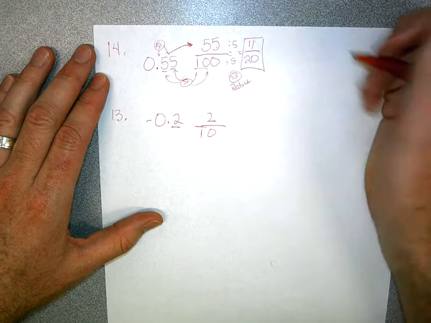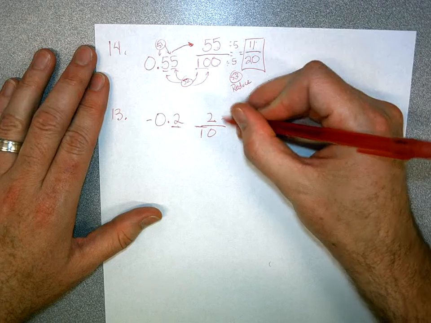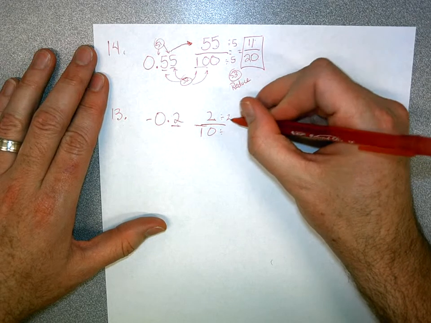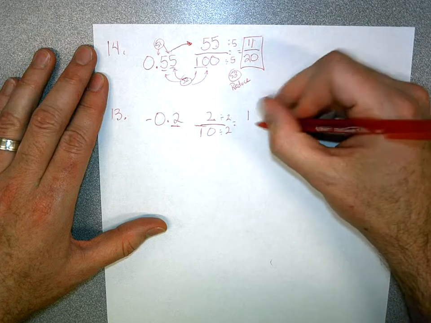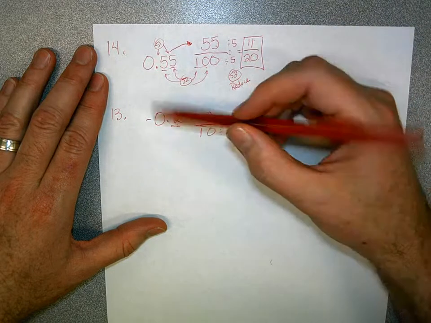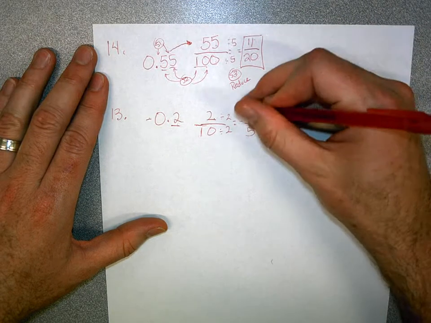Now that one's easy. They're both even numbers, so when they're both even, that means we can divide by 2. So 2 divided by 2 is 1. 10 divided by 2 is 5. Of course, don't forget that negative, and we have negative 1/5.